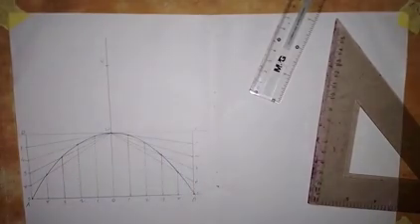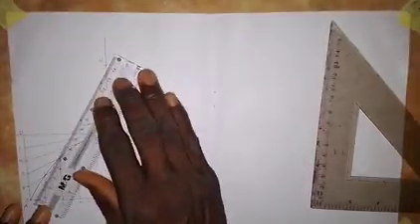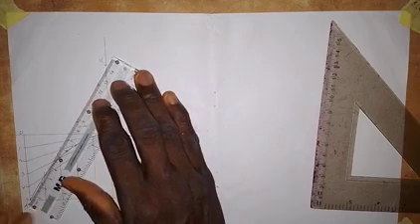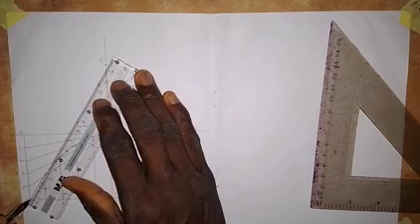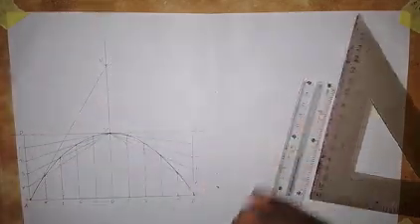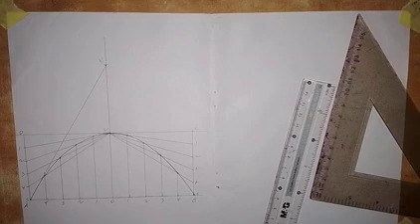Okay, so V1. The next thing that you are going to do is join this point A and V1 together with a straight line. Join AV1 with a straight line like this. Okay, so the next thing to do is that we are going to bisect AV1. So you take your compass.